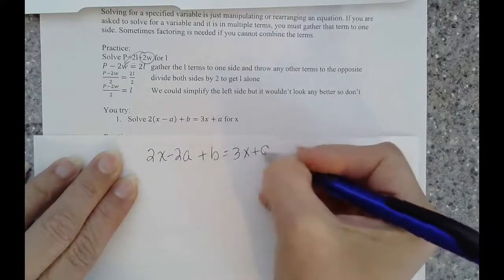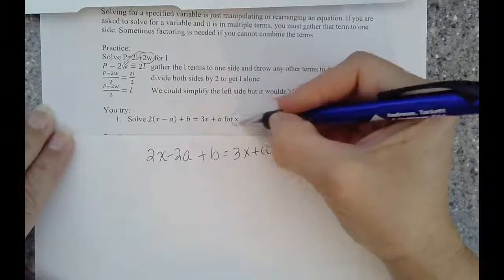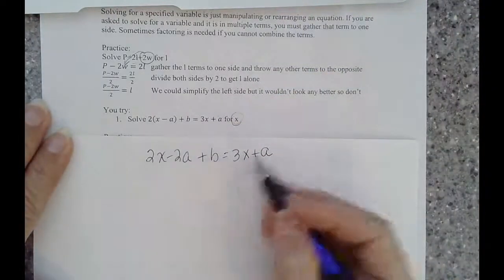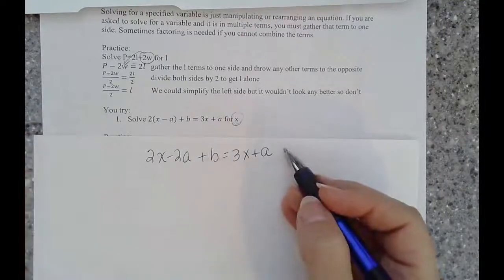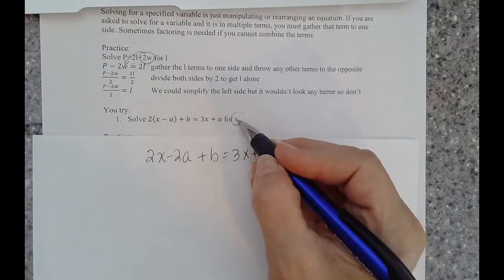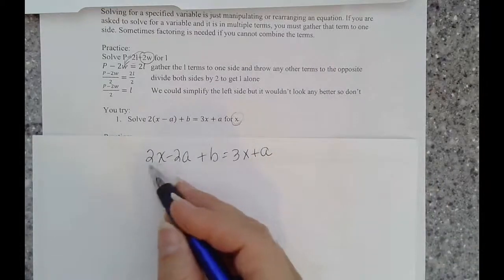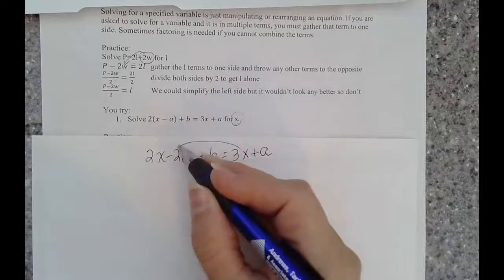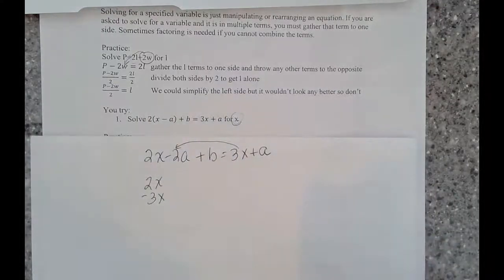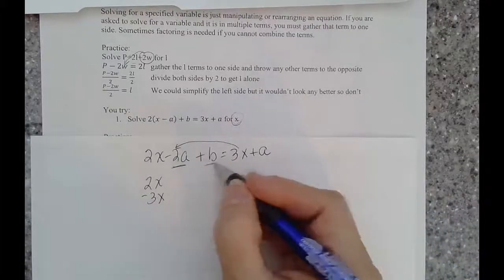And this time it says solve for x, kind of typical, back to the original idea, but there's a lot of variables in this one, so it's a little different than before. Whatever variable you're solving for, gather it to one side. So we've got the 2x on this side, and we'll bring the 3x over. 2x and minus 3x, I'll actually be able to combine those. But these other terms that I don't need go to the other side.